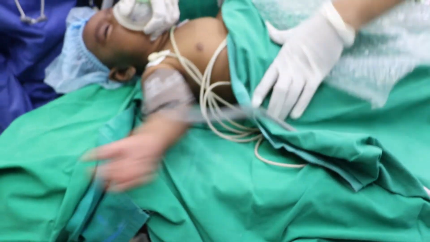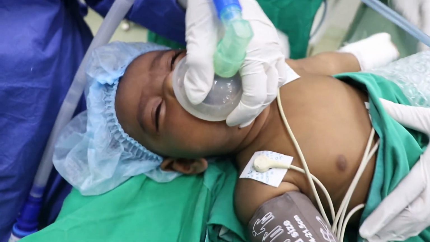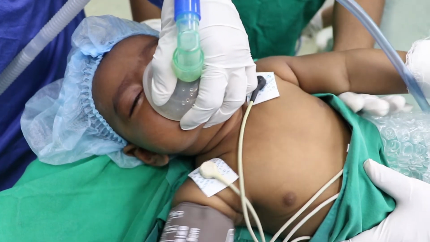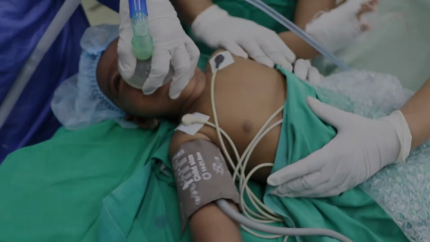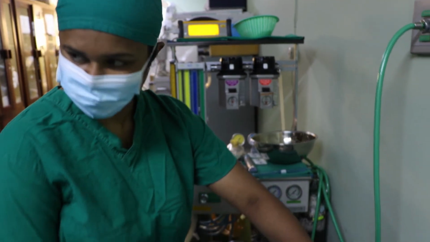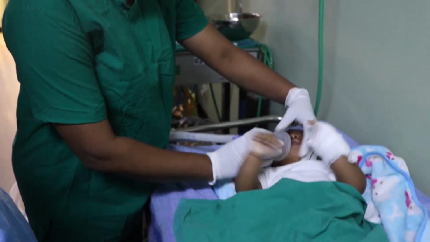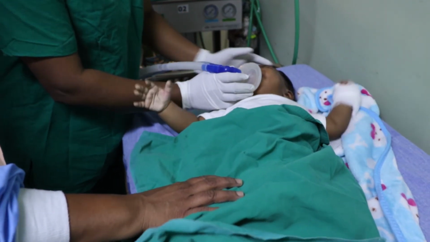When the patient's vital parameters are stable and the patient is awake, with no bleeding or oozing, the baby is taken to the recovery area of the operating theatre. In the recovery area also, the patient again is being monitored by recovery nurses.